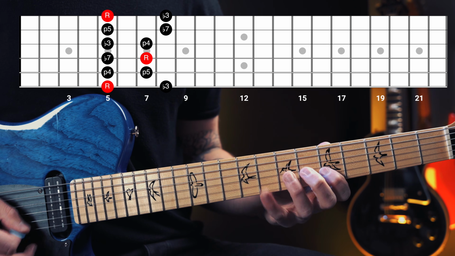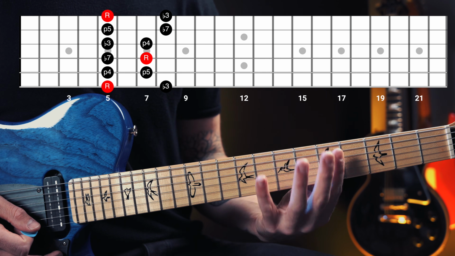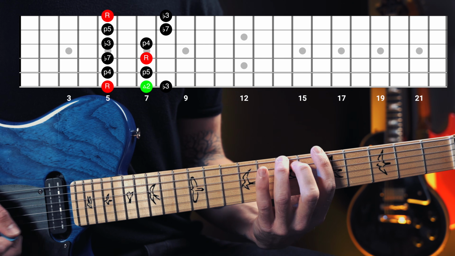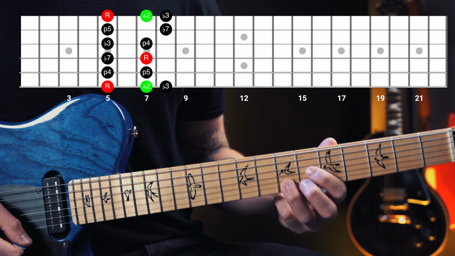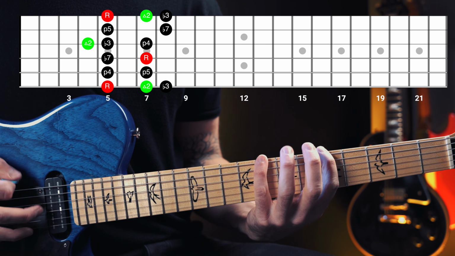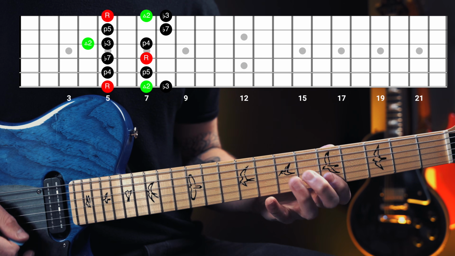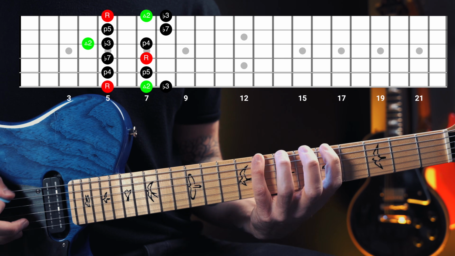So if you want a quick tip on adding that natural second to your minor pentatonic lines, in position 1, it can be found between these notes on the low and high E strings. And you can also find it on the G string here. Let's listen back to that part of the solo a couple more times.